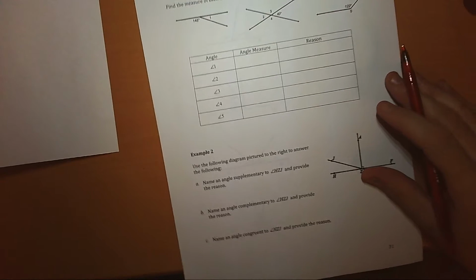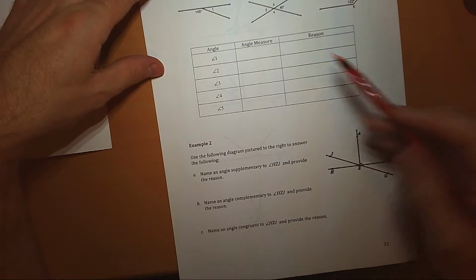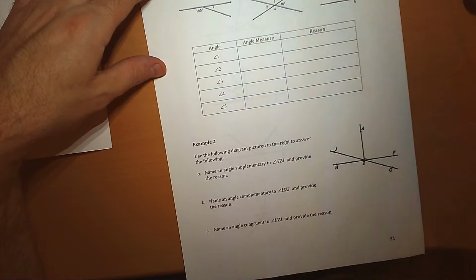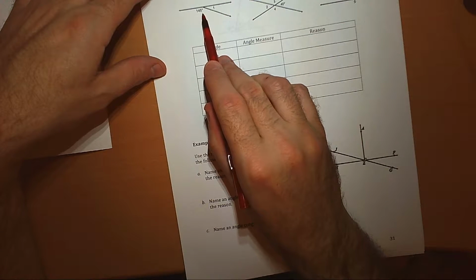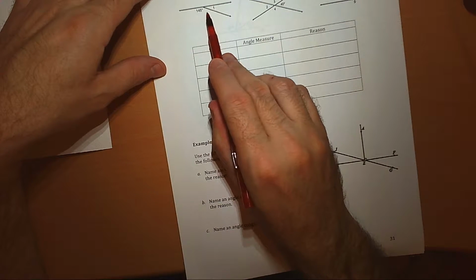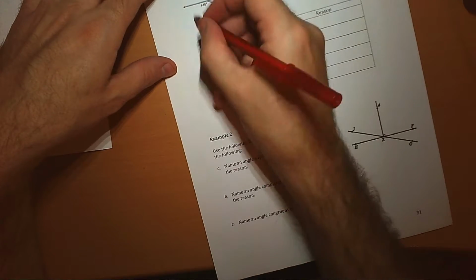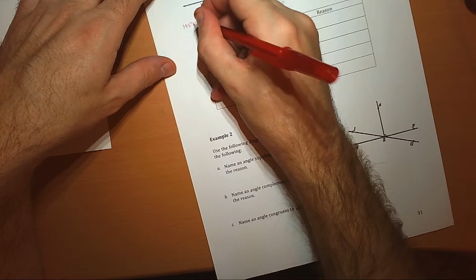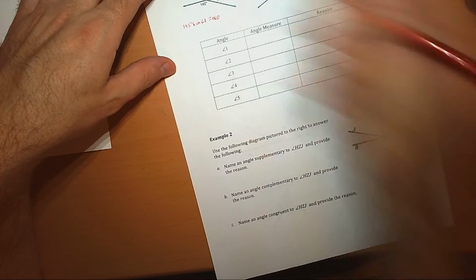So now let's take a look here. Let's find some unknown information here using the information that we just learned. So looking at this example here, we need to find the measure of angle 1. So we know this here is going to be 145 degrees plus whatever the measure of angle 1 is going to equal 180. So let's write that down. 145 degrees plus the measure of angle 1 is going to equal 180.